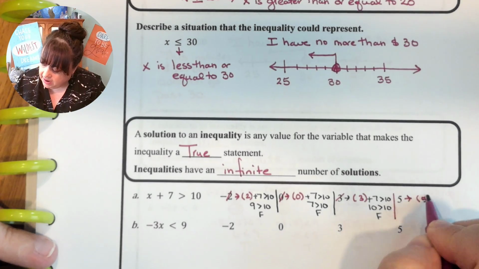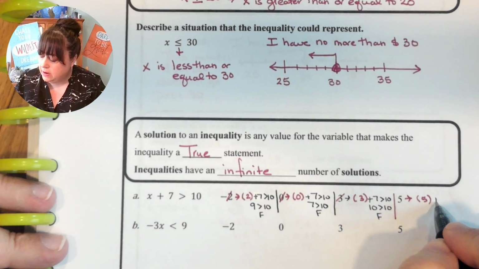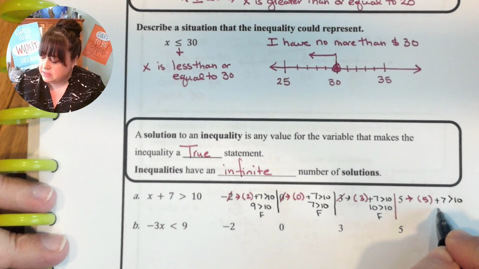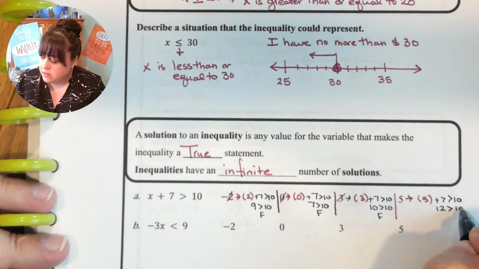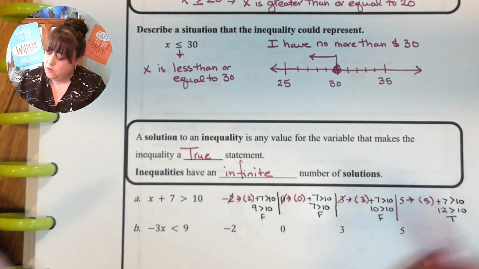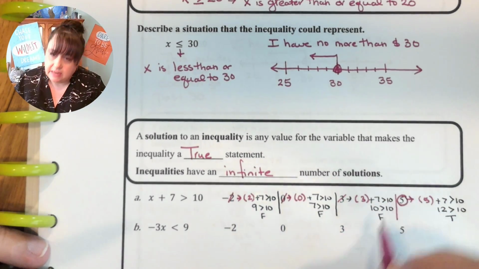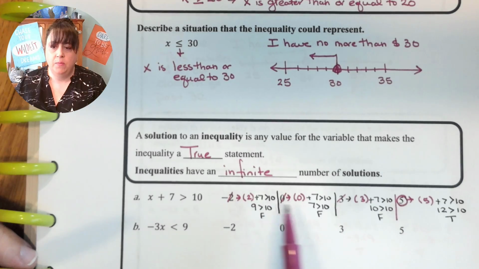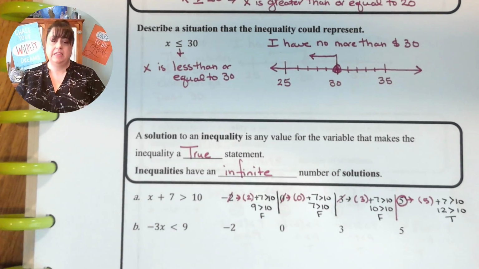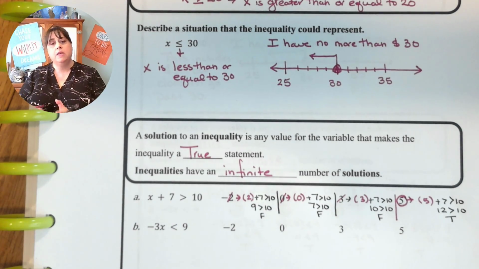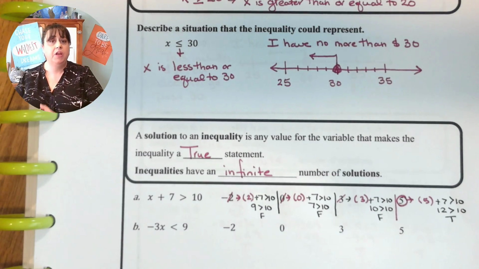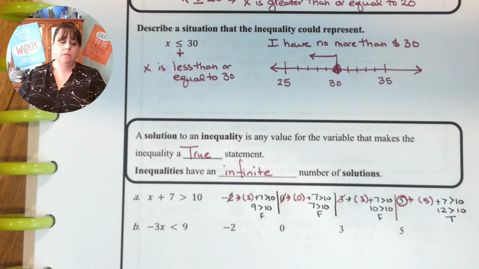Is 5 plus 7 greater than 10? 5 plus 7 is 12. Is 12 greater than 10? It is. So 5 is a solution. So the only one that worked here is 5. That doesn't mean that there's not other solutions. It was just out of the choices we were given, 5 is the only one that works.